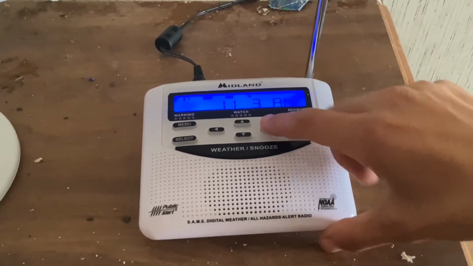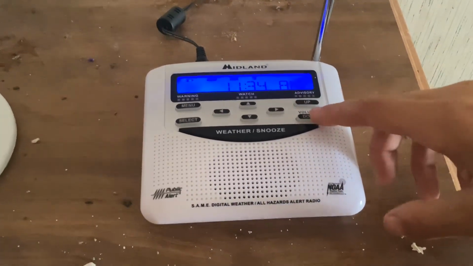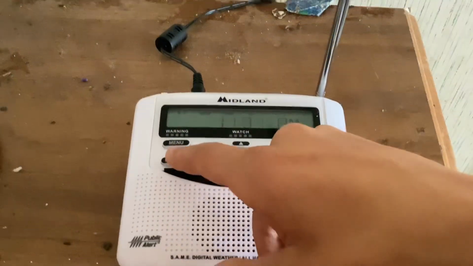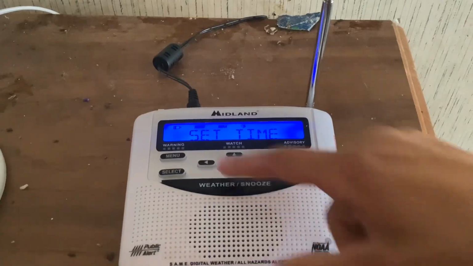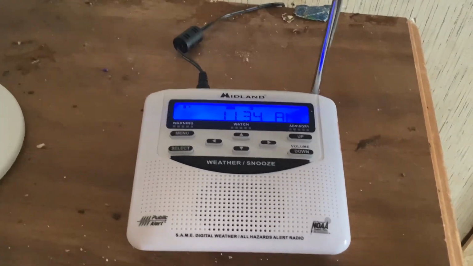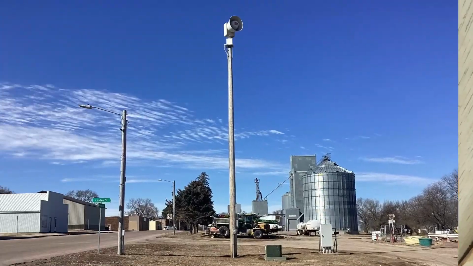So let's say it's 11:34. That's what time it is here right now. So I'll press select. When you're done setting your time, you will press select and save, and then you press the menu button again. So that's step one of how to program a weather radio.